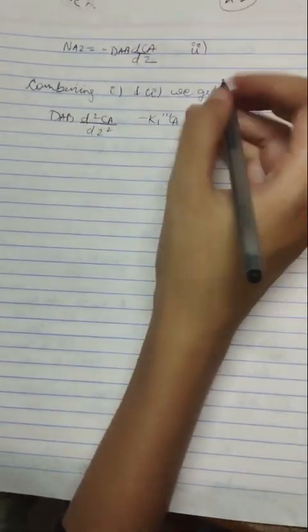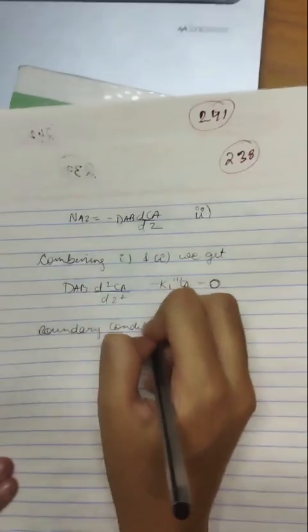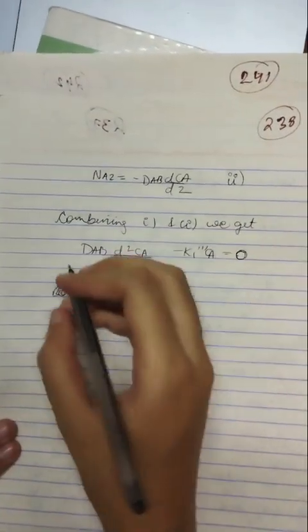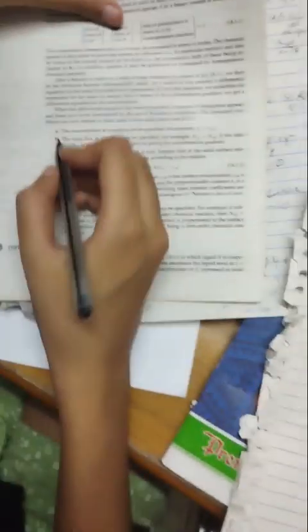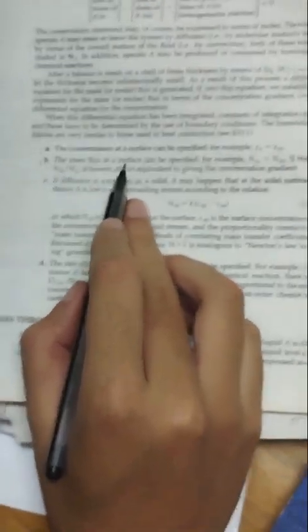Now we will need to solve this equation again by boundary conditions. So what would be our boundary conditions? It would be same as the previous one. Here from the book we will see, instead of the second part B, the mass flux at a surface can be specified. For example, NAZ is equal to NA0.